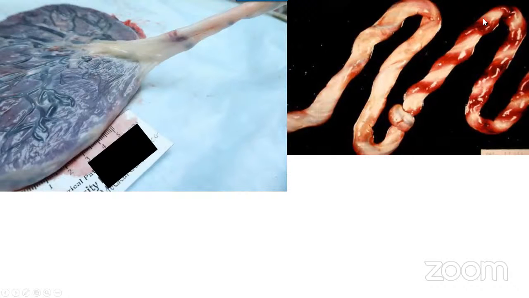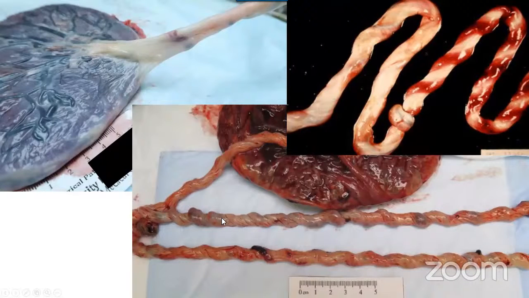Here's a nice example of a tight true knot. And you can see the congestion of the vein on one side of the knot. Here's a nice example of a long and hypercoiled cord. And you have our scale here to see. So let's say in only 5 centimeters, we have 1, 2, 3. We already have 4 in only 5 centimeters. And remember, we were saying our cutoff is 4 or 5 coils in 10 centimeters.